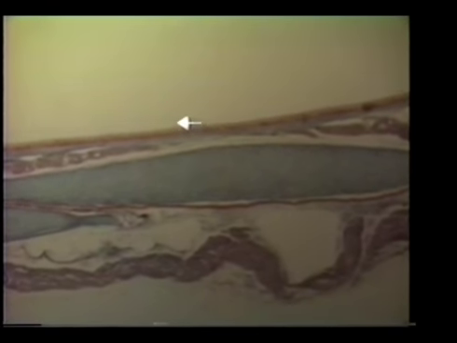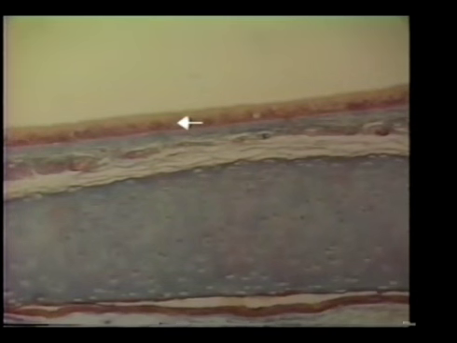Let's move this slide where that will be near the center of our field of view and go to low power. If you're careful, you can start seeing a fuzziness along the free surface here, which will be the cilia.